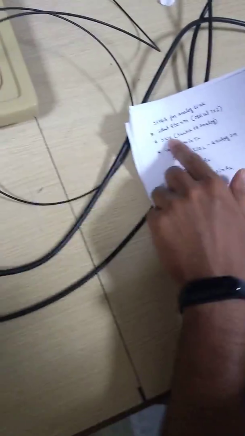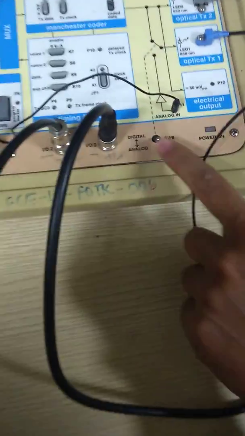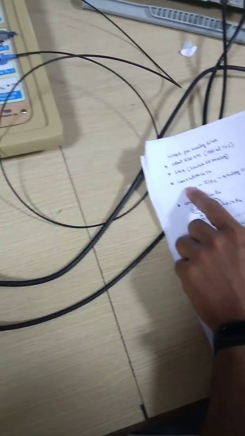Now, after that, you have to check this switch. This switch should be in the analog position when you're doing the analog link, and in the digital position when you're doing the digital link. After that, we'll make the connections.